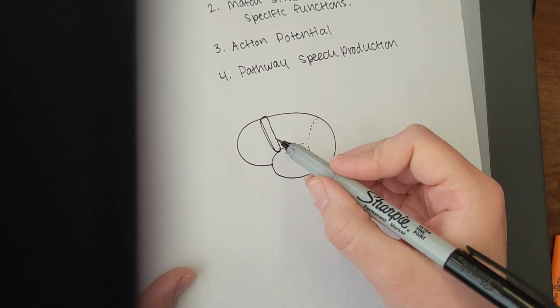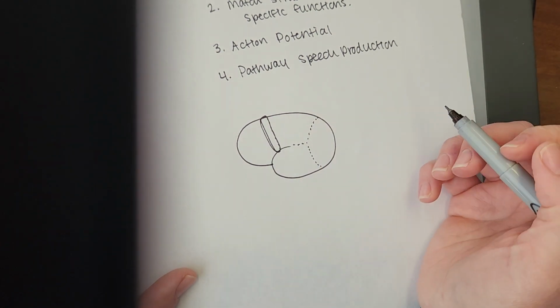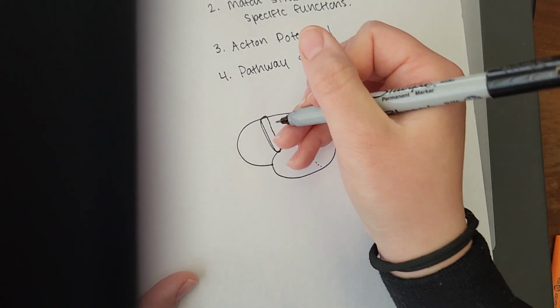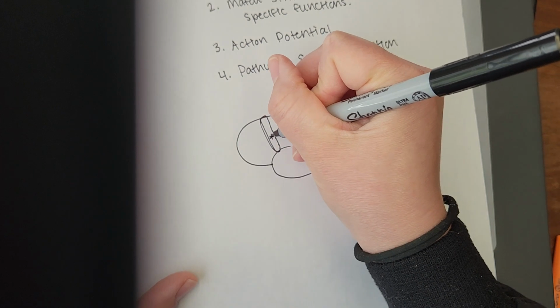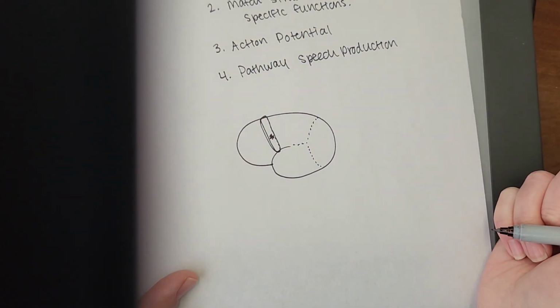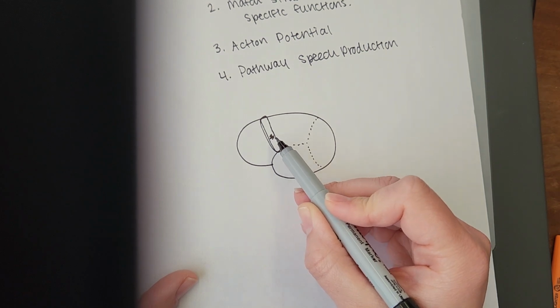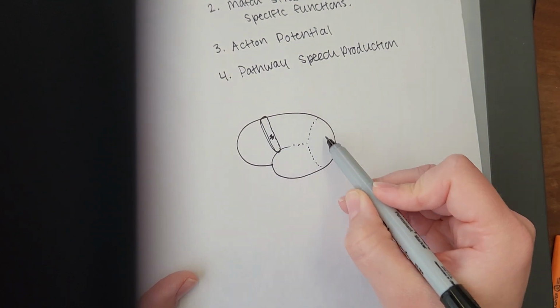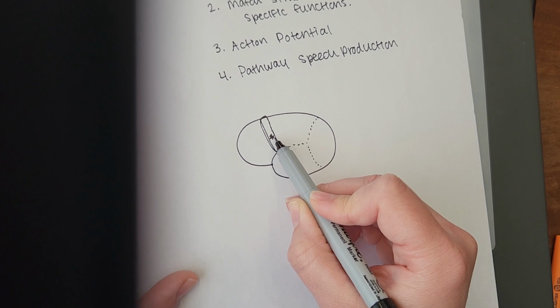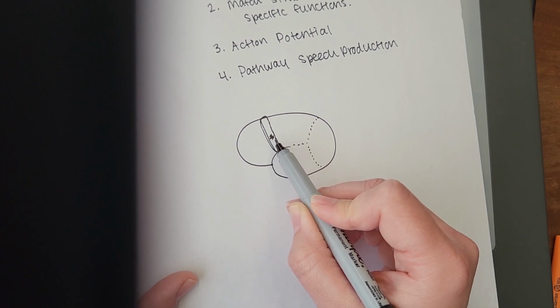Okay, this is where the motor plan for all movement starts. But for speech specifically, it's going to start here in Broca's area. Broca's area is speech motor control. So be aware that Broca's area is part of the cortex.